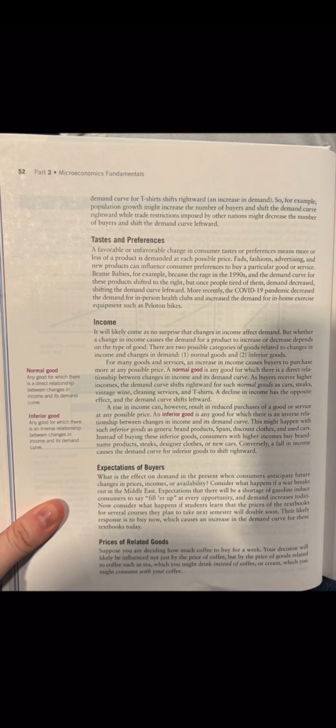Expectations of buyers. What is the effect on demand in the present when consumers anticipate future changes in price, incomes, or availability? Consider what happens if a war breaks out in the Middle East. Expectations that there will be a shortage in gasoline induce consumers to say, "Fill her up" at every opportunity, and demand increases today. Now consider what happens if students learn that the prices of textbooks for several courses they plan to take next semester will double soon. Their likely response is to buy now, which causes an increase in the demand curve of these textbooks today.